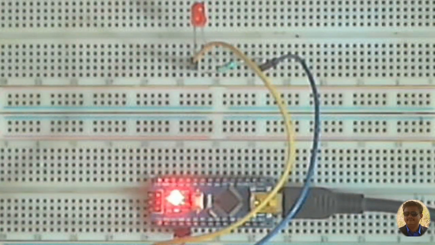The question is, why blinking? Whenever we learn any programming language, whether it is C, C++, Java, whatever, the first program is hello world. Similarly, in embedded systems, the first hello world is blinking the LED.